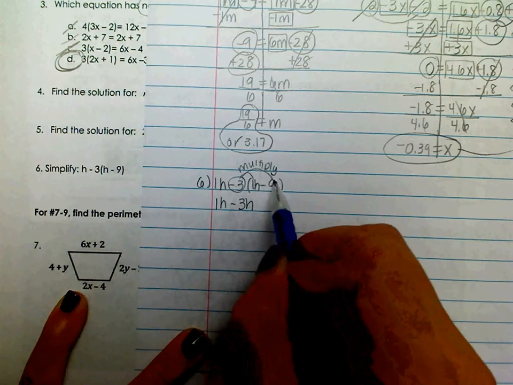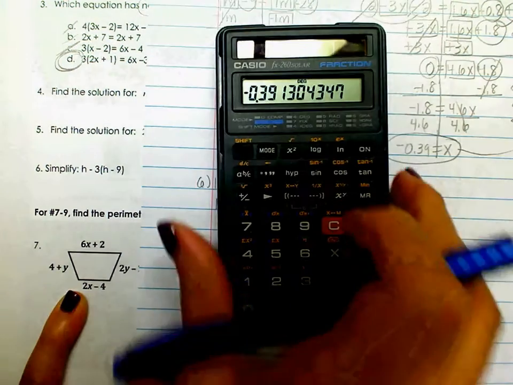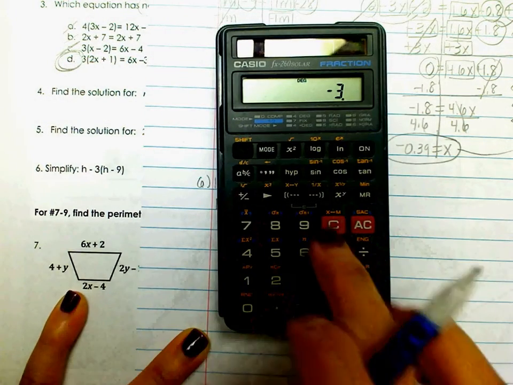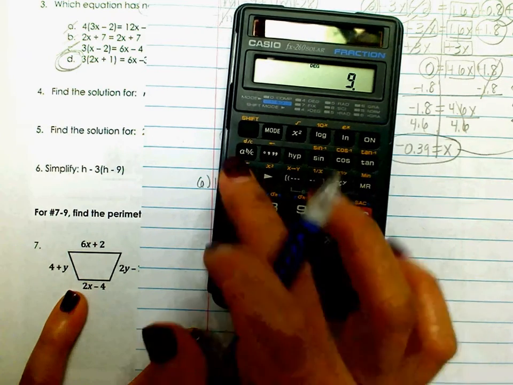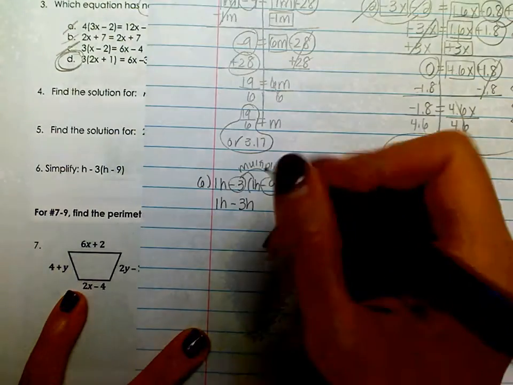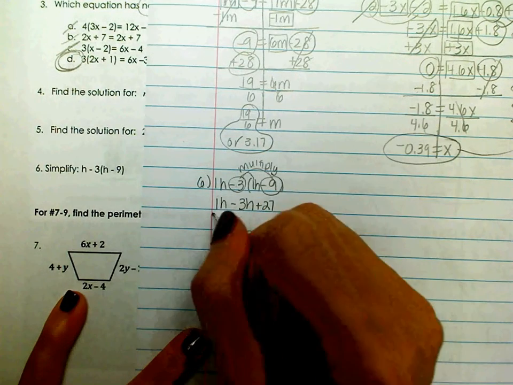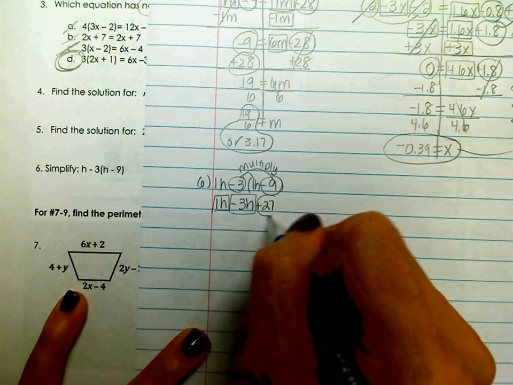Now negative 3 times a negative 9. So always check your work, just in case, guys. You don't want to miss a question because you just didn't pay attention to the sign. So just to double check, it's a positive 27. Alright, now I'm going to box, and then circle.